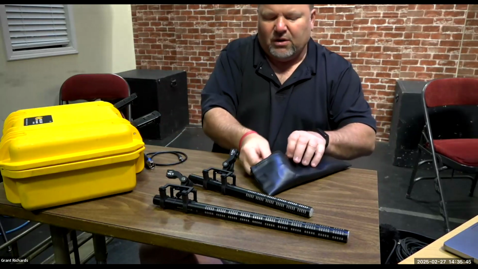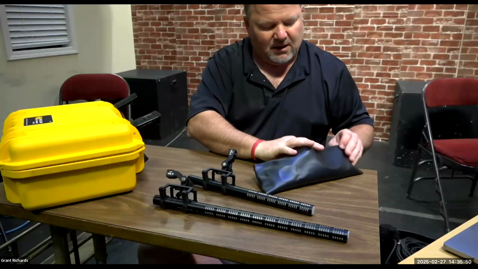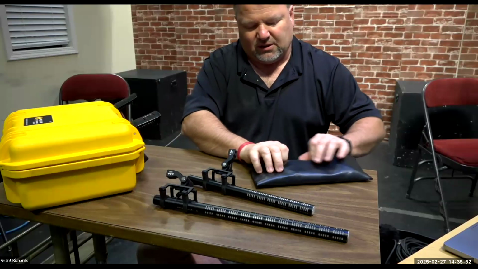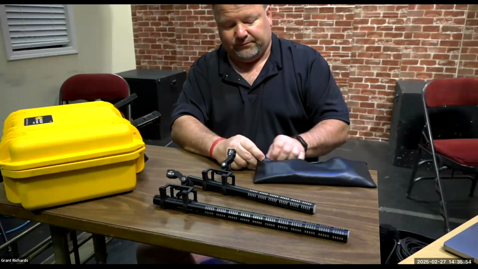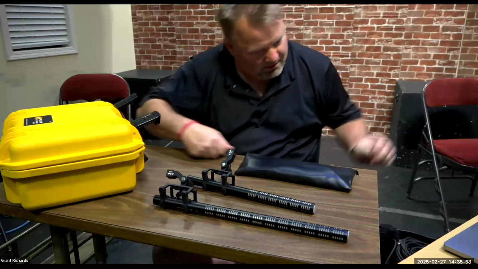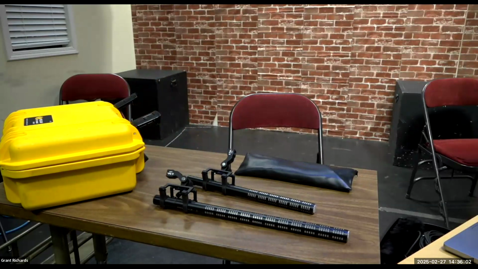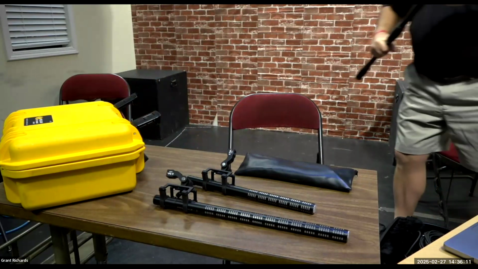Let's see. What other microphones have we used, for those of you who've been here, if it hasn't been a lav or a shotgun? So here's a boom. How does this mic somebody?